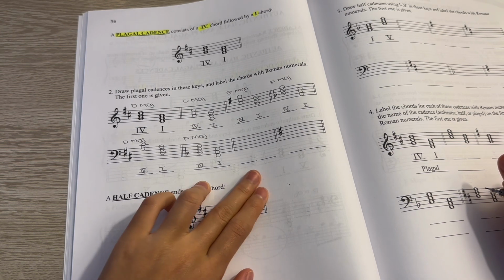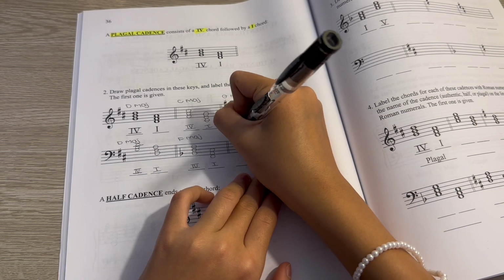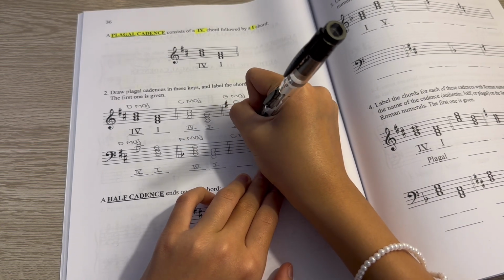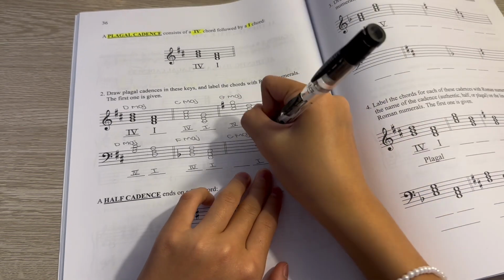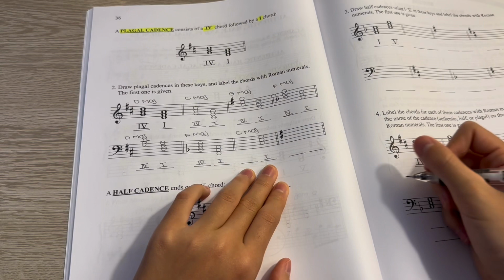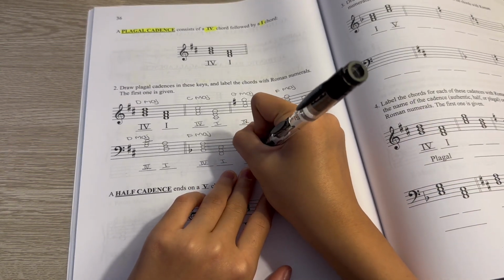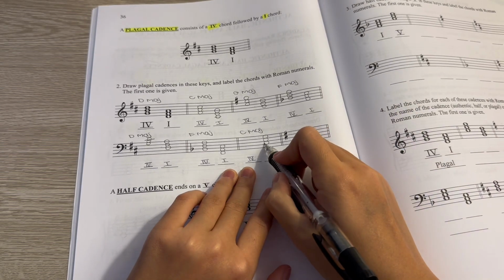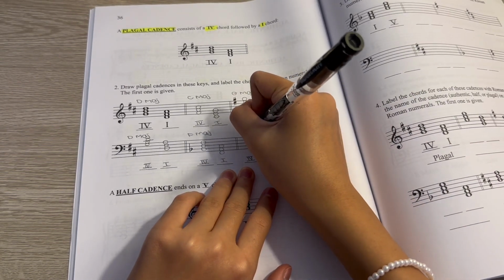Awesome. Okay, let's do next one. No sharps, no flats, which means it's C major, starting on a tonic. Let's build a C major triad, just like that. Then we go 4 above to find the subdominant. So 1, 2, 3, 4. So it's going to be on an F.